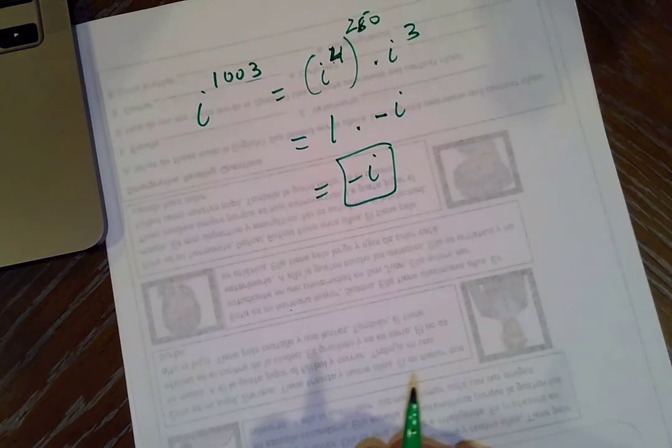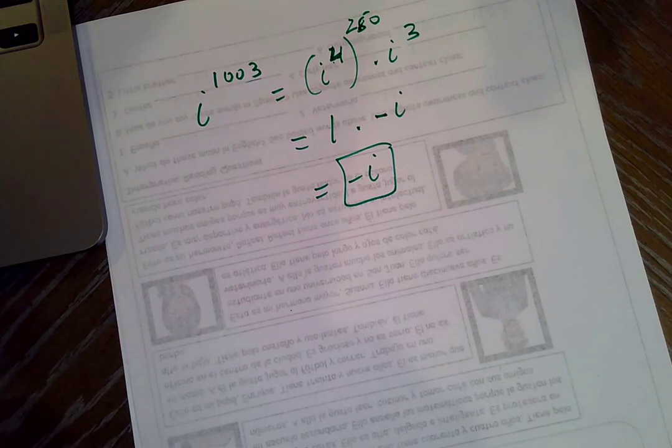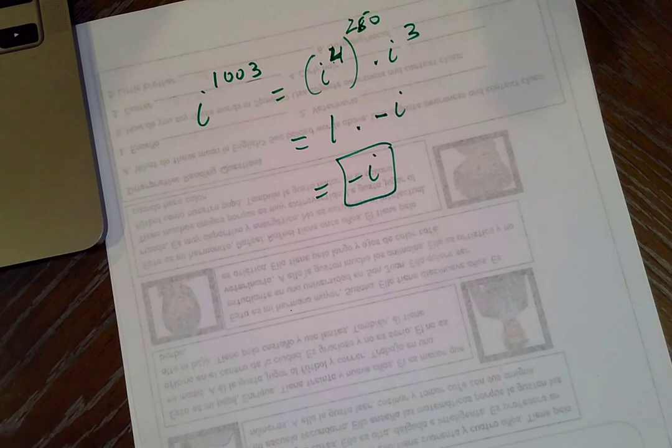Okay, so practice those. And I showed you the handout. And that is the end of 1.6 complex numbers.